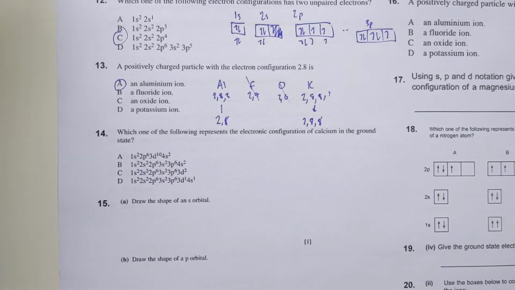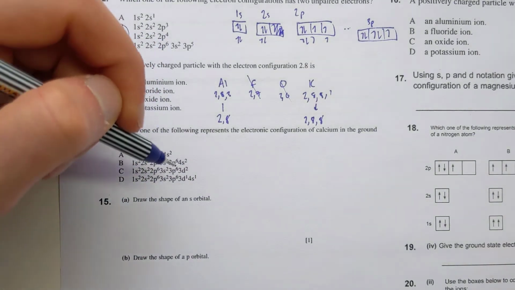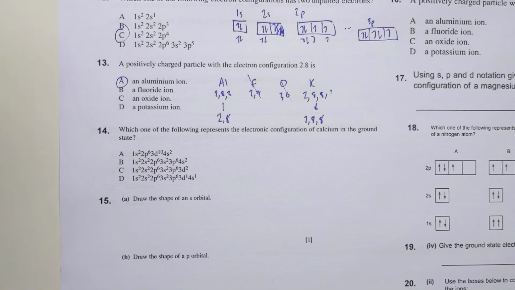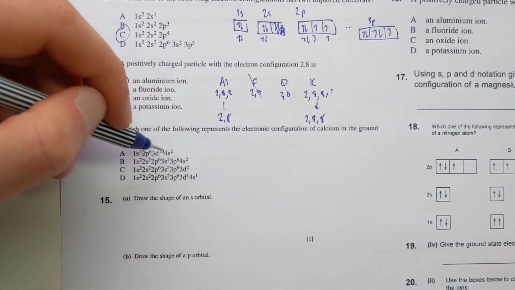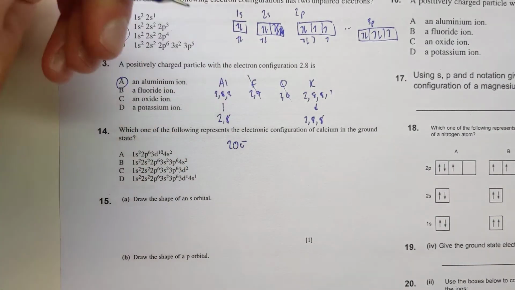Which of the following represents the electron configuration of calcium in the ground state? With this sub-question, you can get a bit muddled looking at them. So I always think the best idea is just try and do it yourself, and hopefully your answer will match up with one of the answers. Otherwise, you'll be led by one of the traps in the question. Calcium off the periodic table has got 20 electrons because its atomic number is 20.